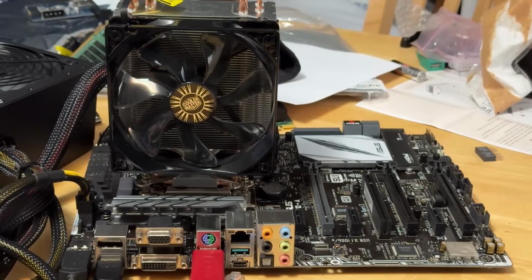Here I am with the lovely 6700K. This came out about 10 years ago, and it's definitely not supported by Windows 11. It's the same platform that I used when I showed you how to do an install using only a Microsoft created installation media with registry hacks to get past the requirements.